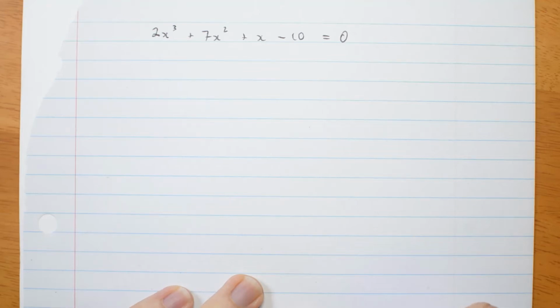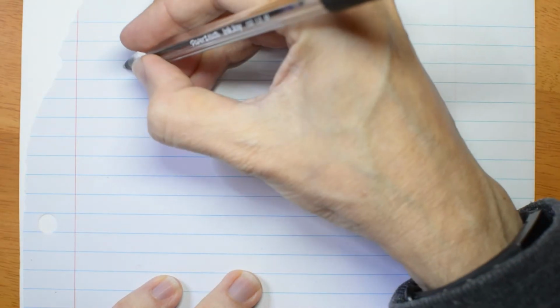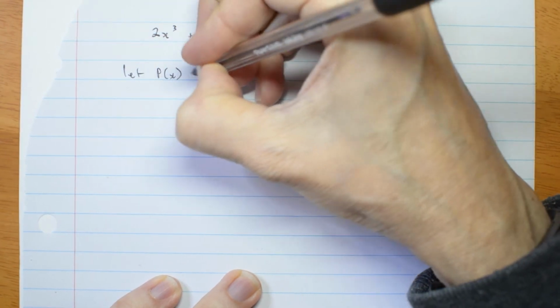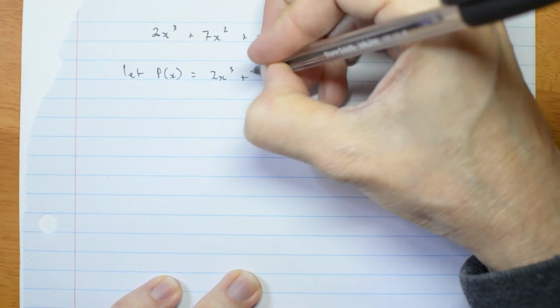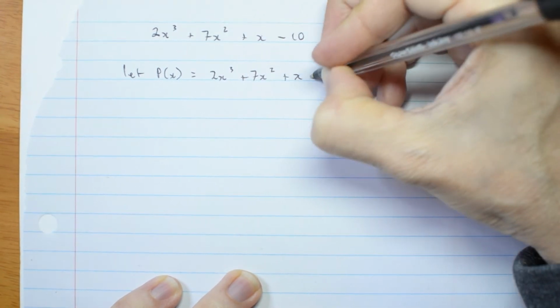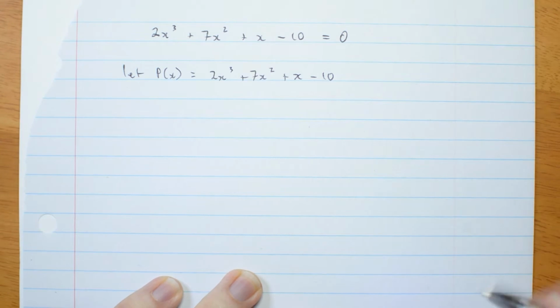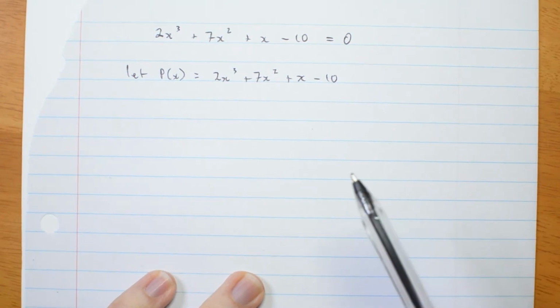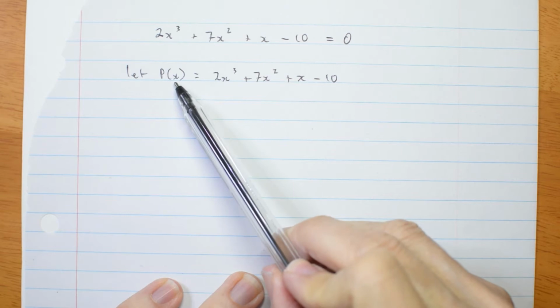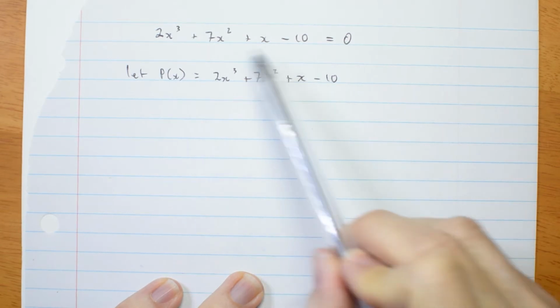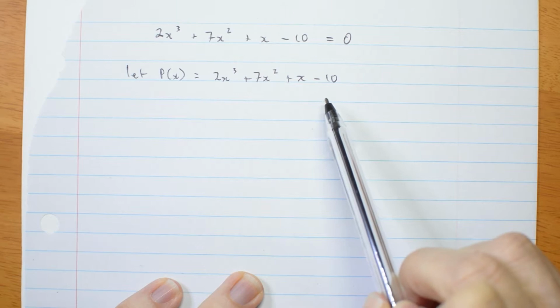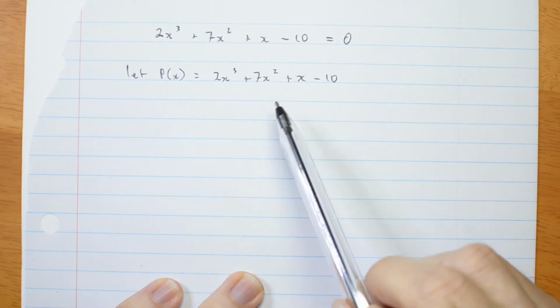So let's try some more examples. 2x cubed plus 7x squared plus x minus 10 equals 0. Well, the first thing I'm going to do is make a name for my polynomial. Let p of x equal 2x cubed plus 7x squared plus x minus 10. What I want to do is use the factor theorem. If I can find a number to substitute for x that gives me 0 when I evaluate, then I can use that to give me a factor of this polynomial.